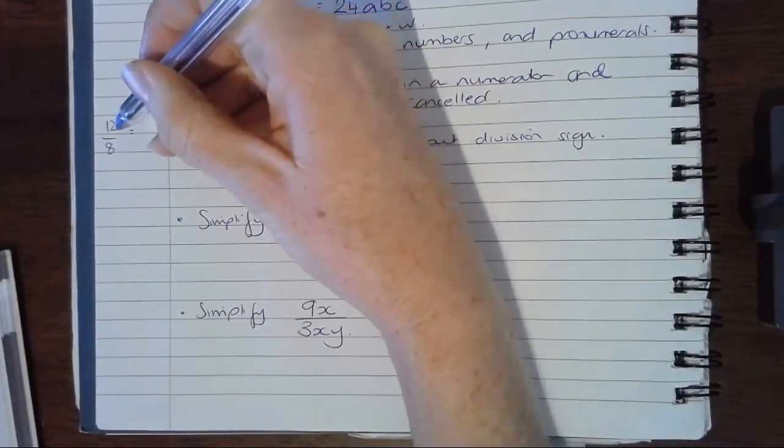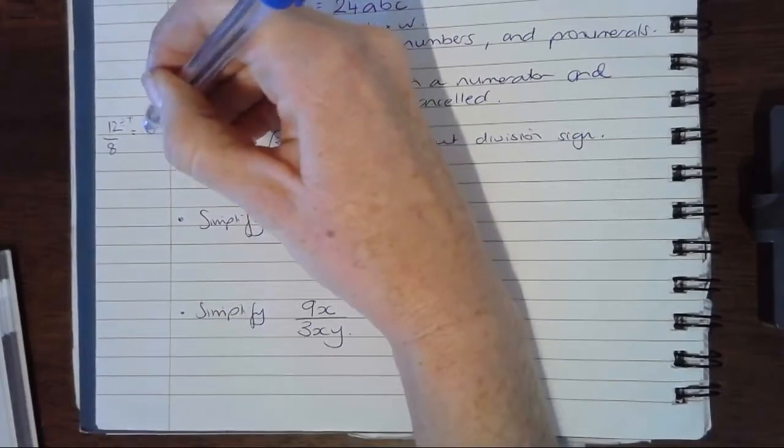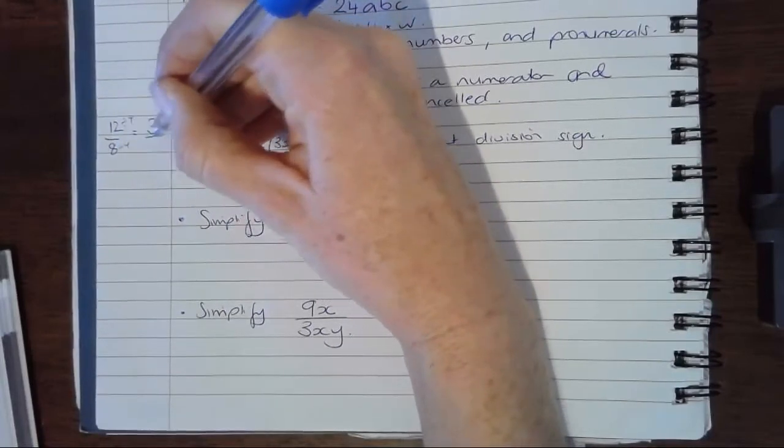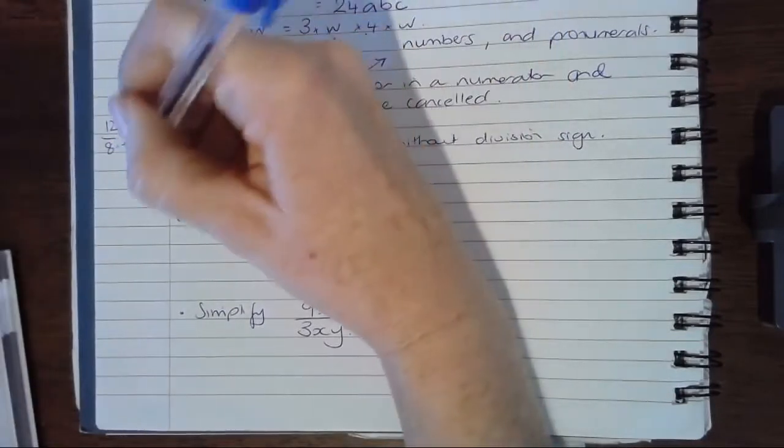So that would be 4 in this case. If I divide 12 by 4, I've got 3, and 8 by 4, I've got 2. Okay, and then I would simplify it to a mixed number as well.